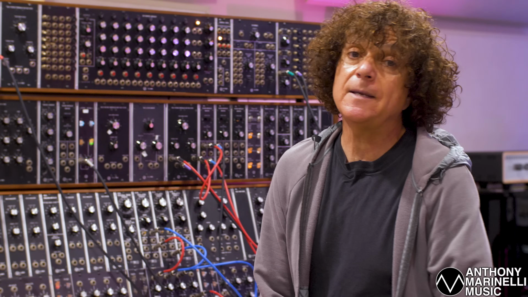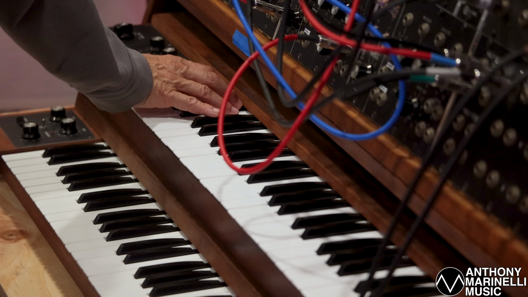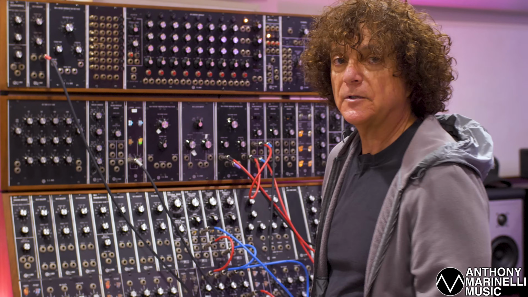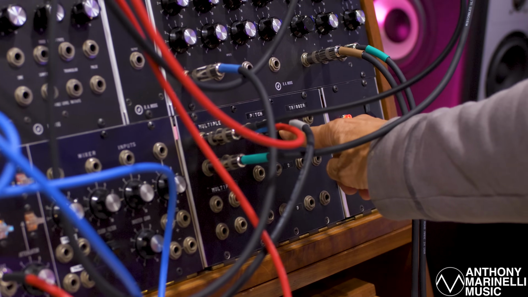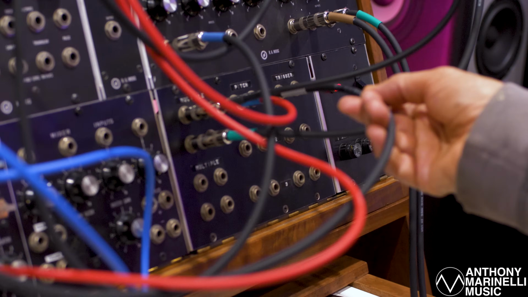So that's called keyboard control voltage. I want the keyboard control voltage to track a certain way so that it's not too bright down low, but bright when I go up high. Let me show you how that's done. This is the output where it says pitch, channel 1. That output sends voltage from the keyboard.